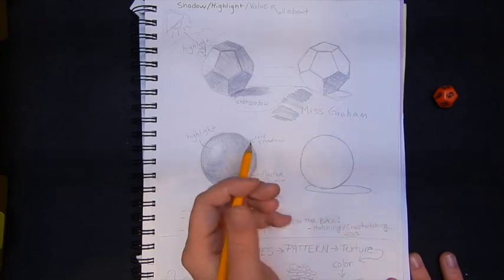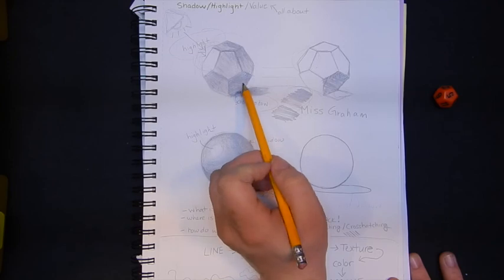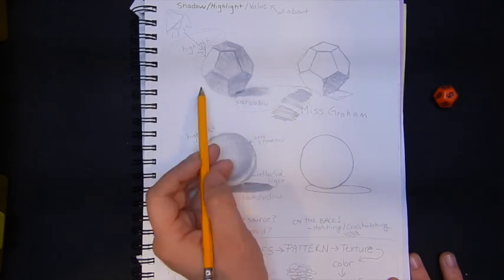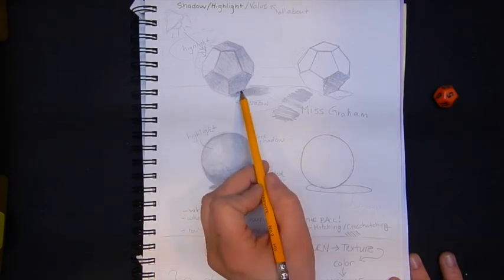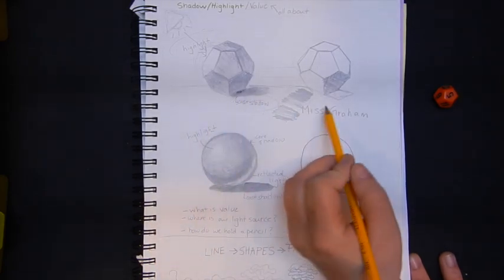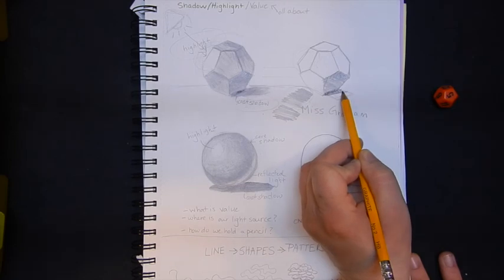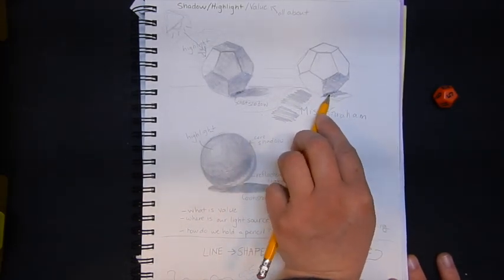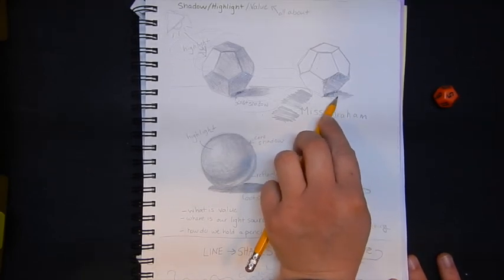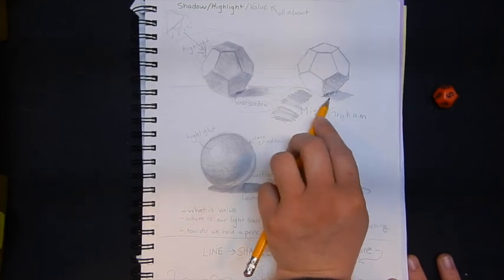I'm going to go on to my cast shadow, which should almost be even darker, because this area between my object and the ground that it's sitting on is going to get the least amount of light. It's hiding really far in there. So that area where it touches is going to be the darkest spot on my whole object. I'm going to use the side of my pencil again to really shade that in, so that I've got a beautiful cast shadow too.